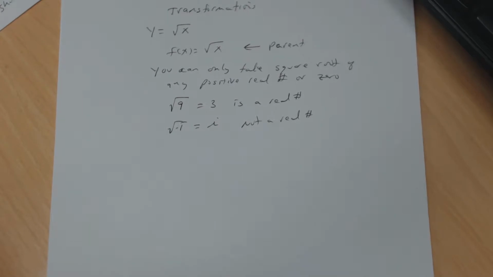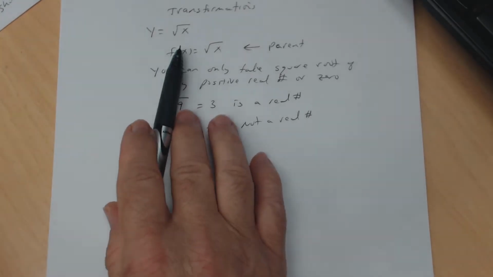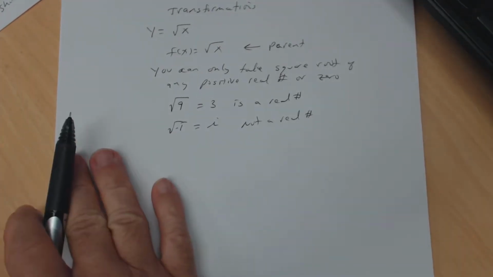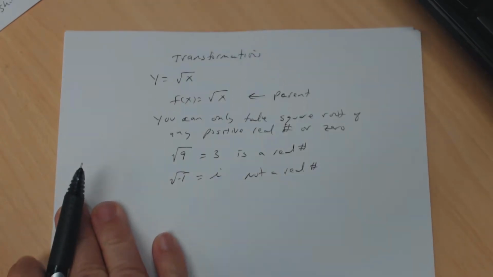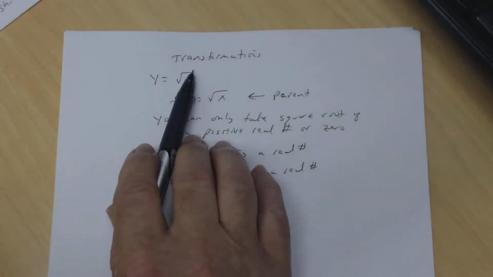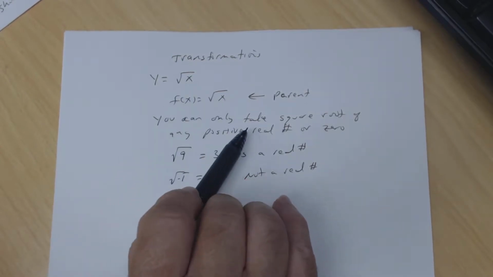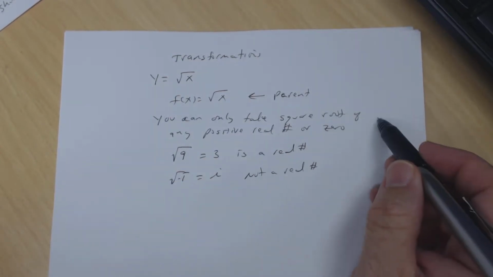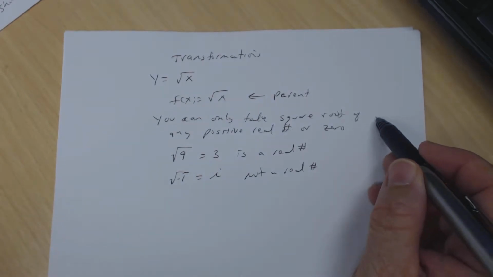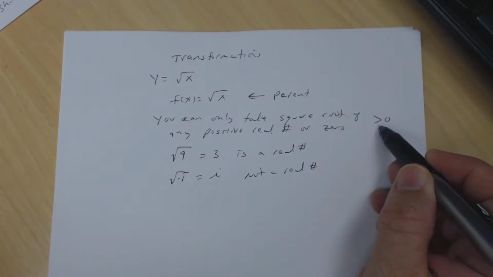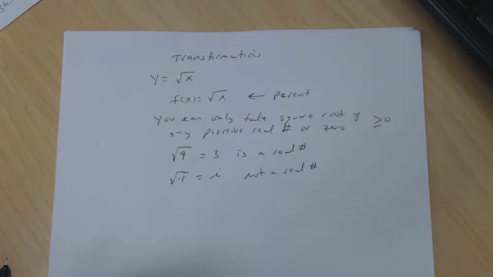So when you're talking about the square root function, your domain is restricted. So basically what you're asking yourself is, you see this radicand? Remember, your radicand must be positive or 0. Positive means bigger than 0, or 0 means equal to 0.